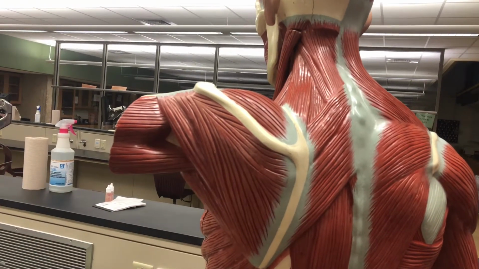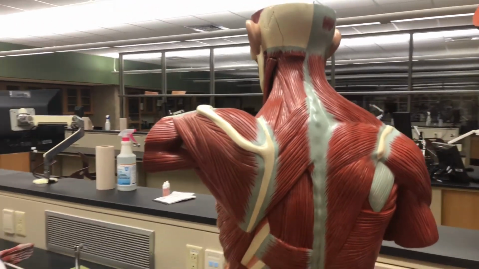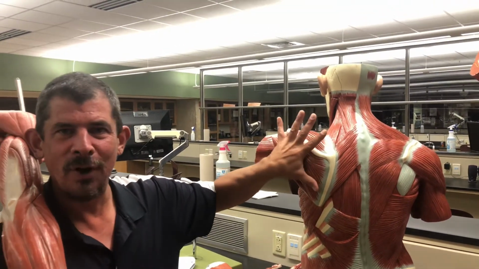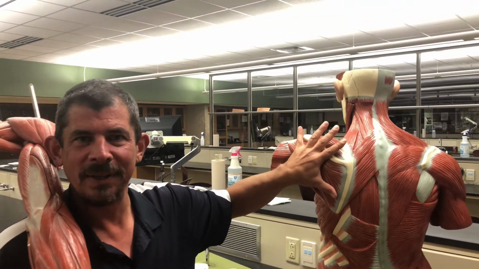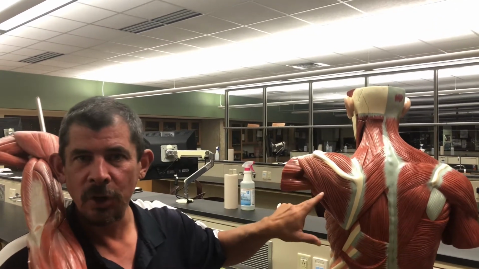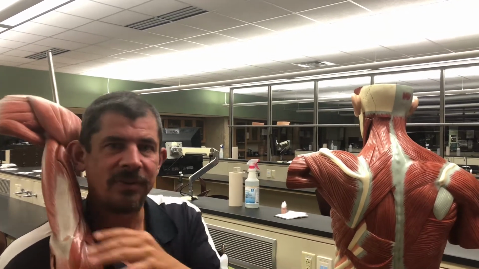Now the 4th rotator cuff muscle is the subscapularis, and that's going to be found on the anterior surface of the scapula. Supraspinatus, infraspinatus, and teres minor are found on the posterior surface of the scapula. Subscapularis is found on the anterior surface of the scapula.